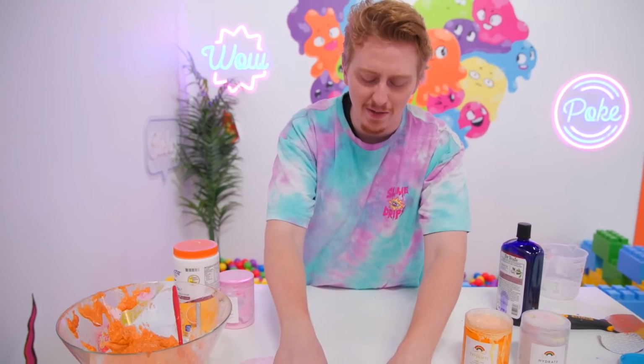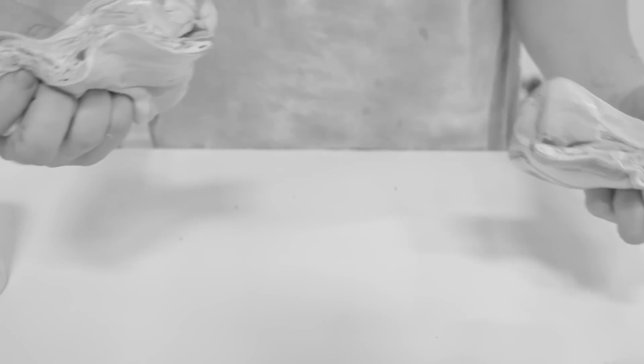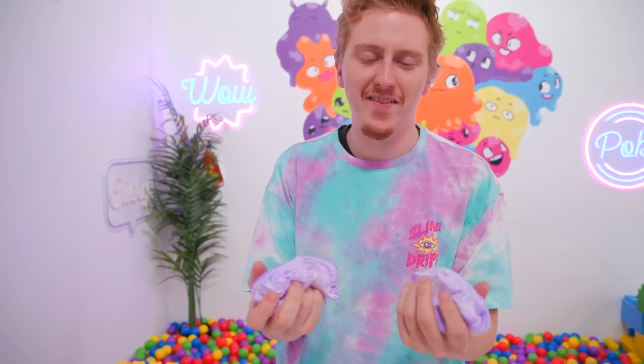We're gonna do a slime smoothie with these two. See if we can make yet another texture. For some reason, it got really hard. When I mixed the two, it kind of activated. So that didn't work. Long story short, if you guys want to make a slime with a different texture, try this thing, Dr. Teal's.